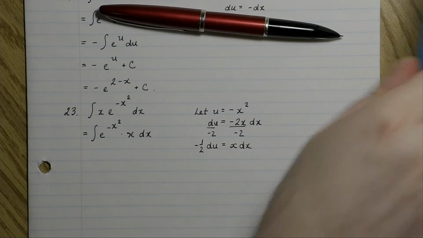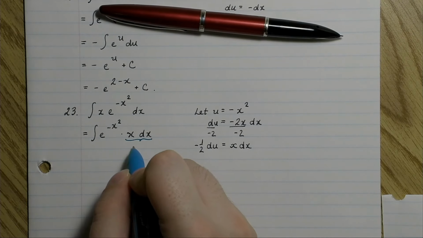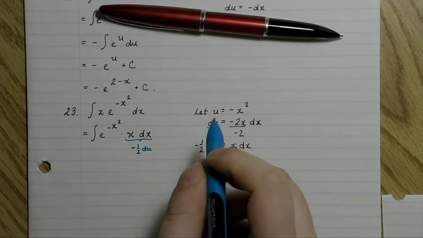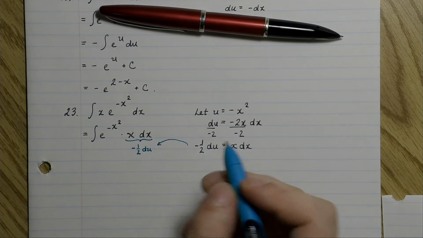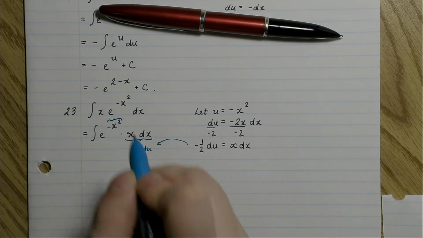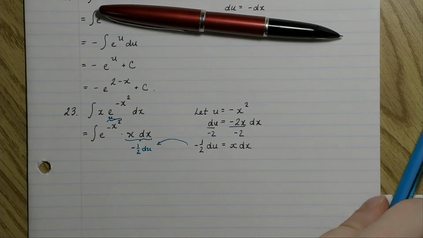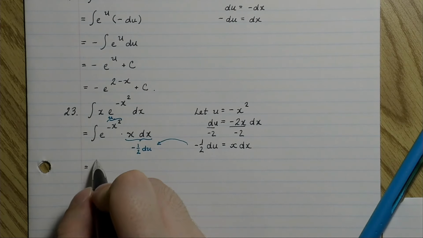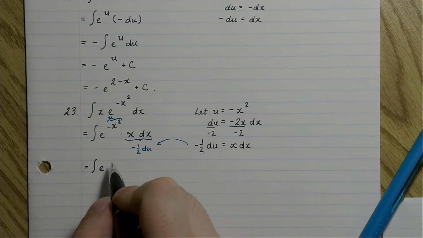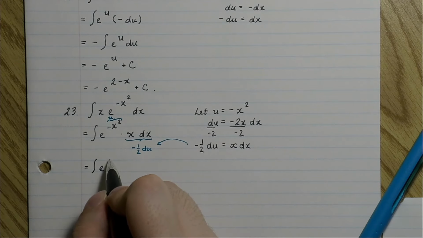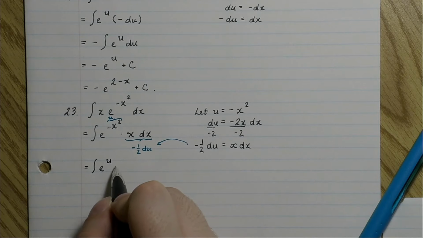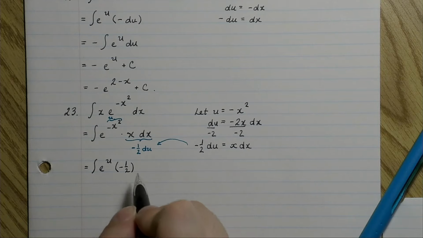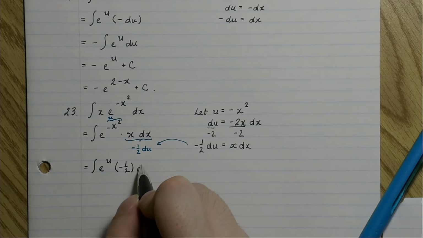So again, right around here, that's equal to minus du. And this part right here, that's equal to u. So e to the u times some minus a half du.